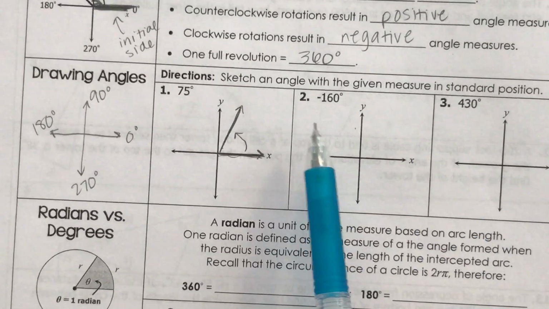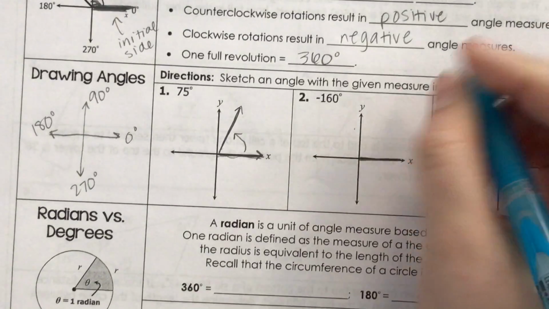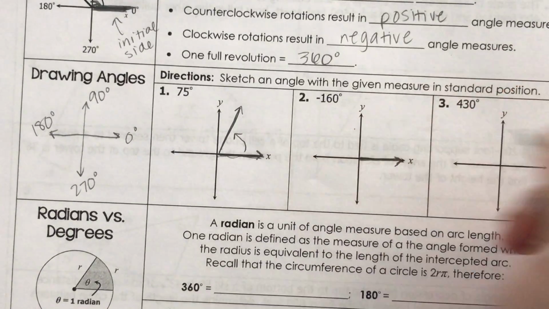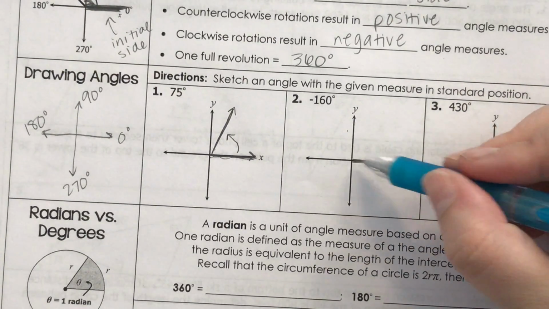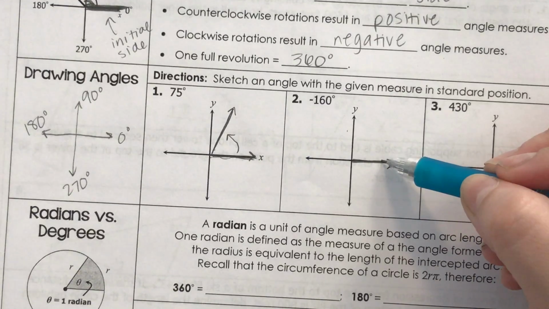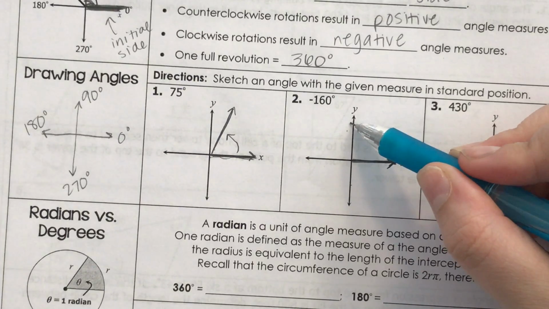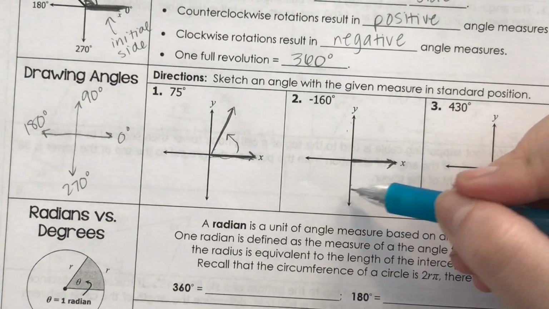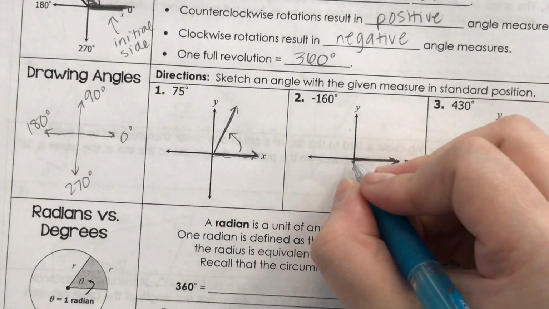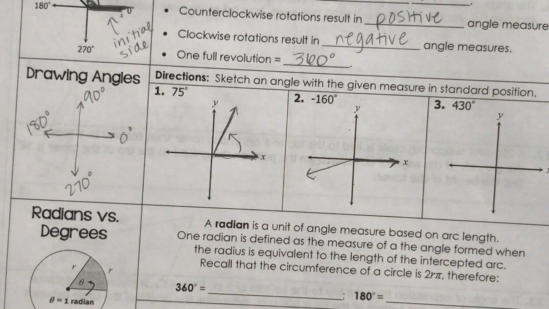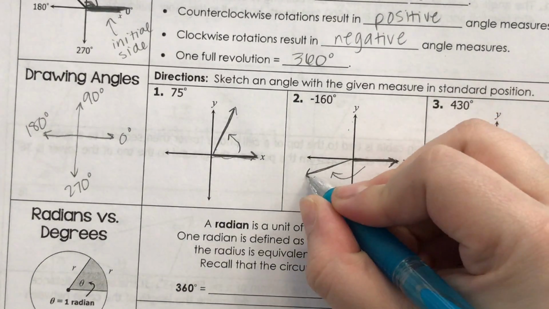Number 2 says negative 160 degrees. So we still start on our initial side on the x-axis. Well, this time we're going negative, so we're going this way. But we still have the same values. This is still 0. This becomes negative 90, negative 180, negative 270. So 160 degrees, if this is negative 180, is probably going to be about right there. It's a big obtuse angle. And we always go this way for negative.